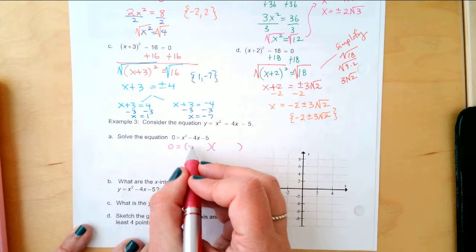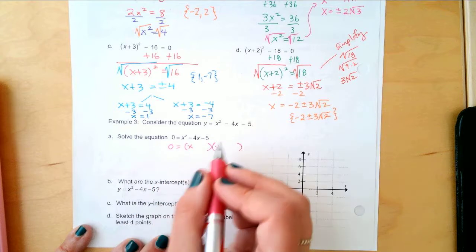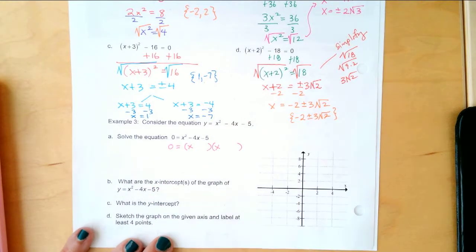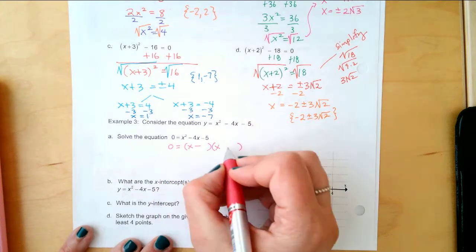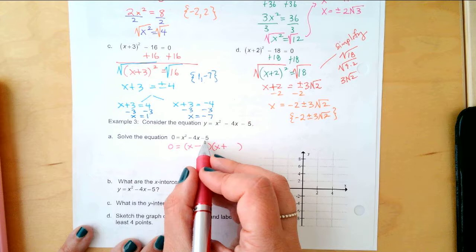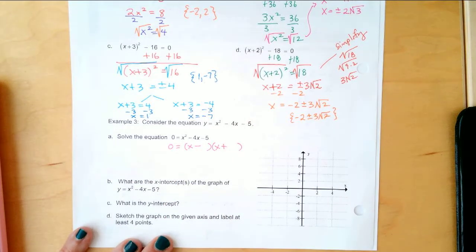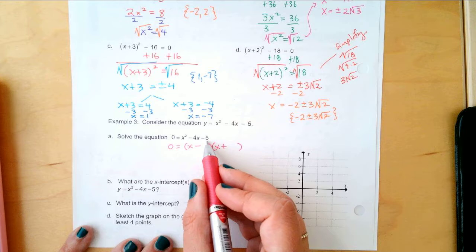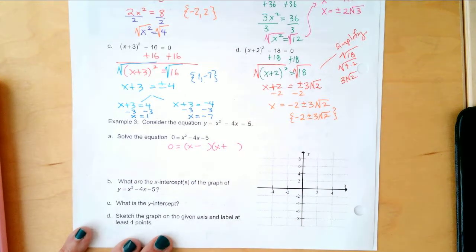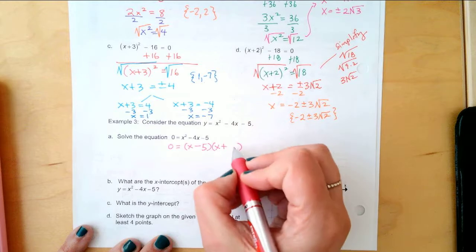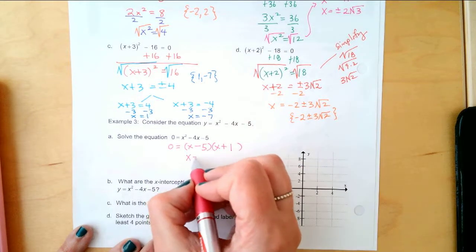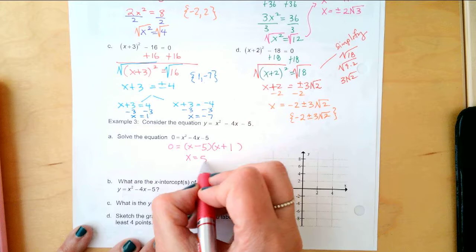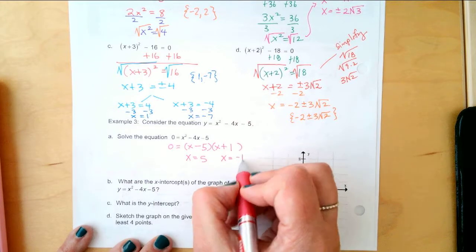So x times x gives us x squared, right? What times what gives us -5? And what do you notice about the signs? If it's a -5 that gets multiplied, tell me what the signs are going to have to be. Negative and a positive, because a negative times a positive gives you a negative, right? And then what would be the two numbers that multiply to -5 and add to -4? -5 and +1. And so that means x equals 5 here. Good. And x equals here, -1.